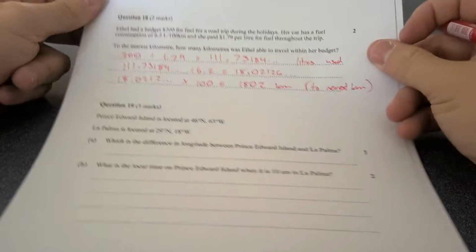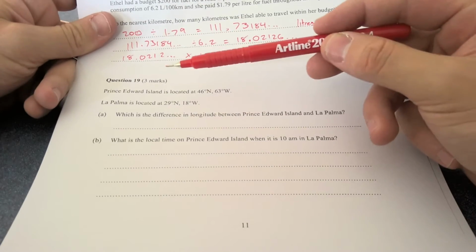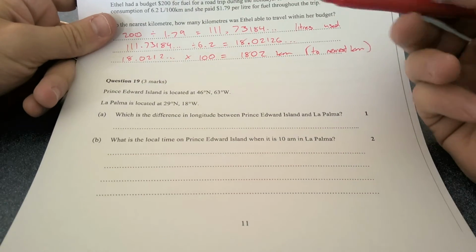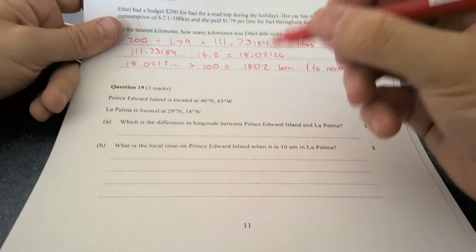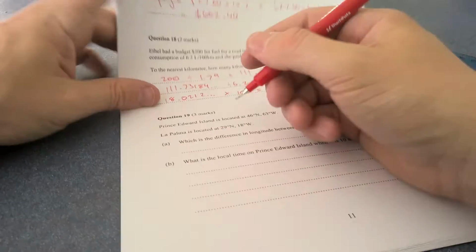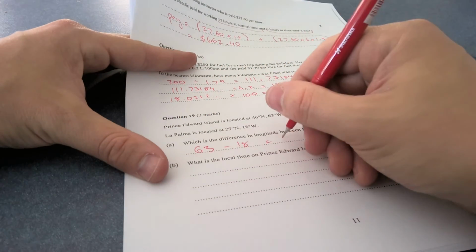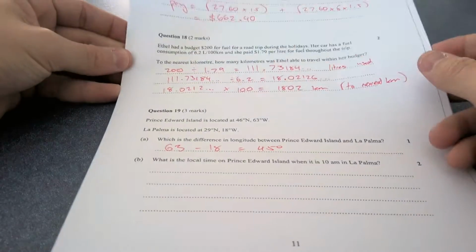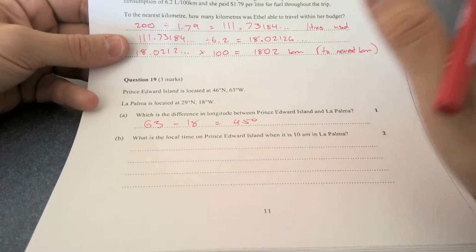Now going to this question. We have these two places, Prince Edward Island and La Palma. What is the difference in longitude between these two places? Well, longitude, remember, is the east-west, not the north-south. So simply what we need to do is 63 minus 18, and that equals 45 degrees. Pretty simple. That's the difference in longitude. And now we need to figure out the local time.